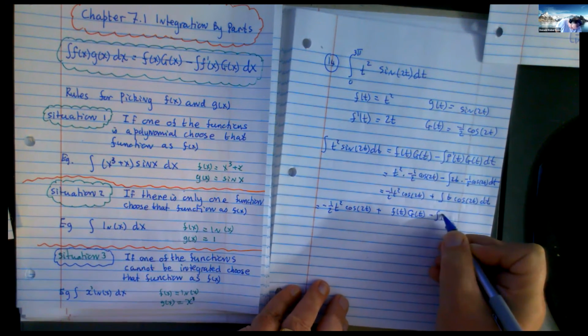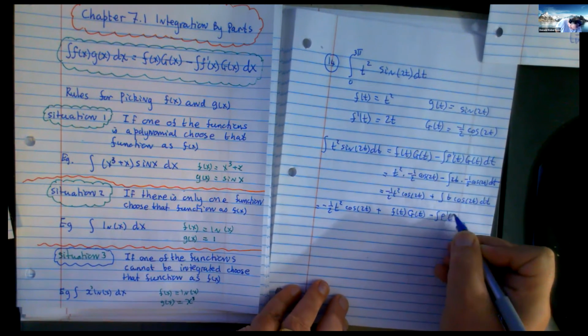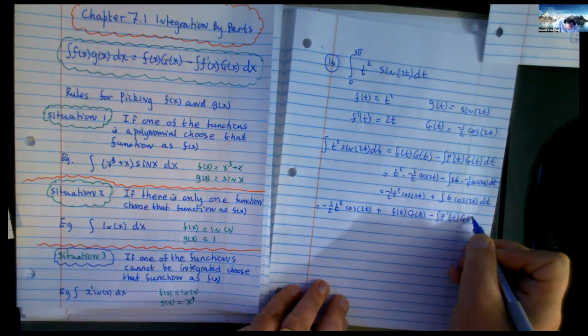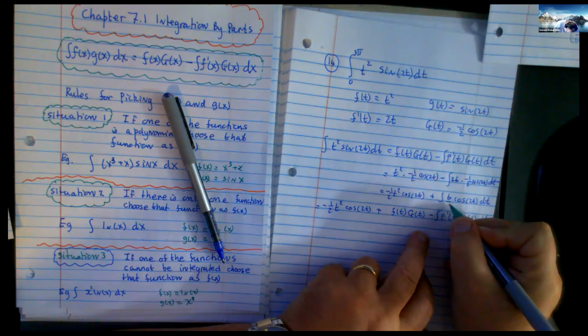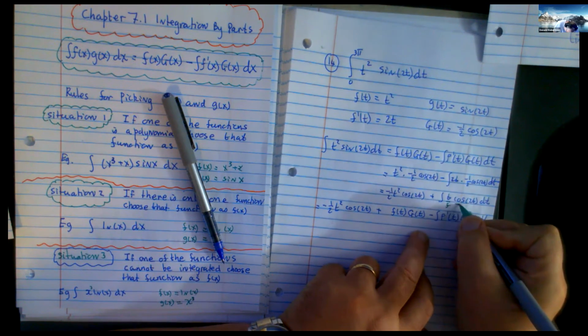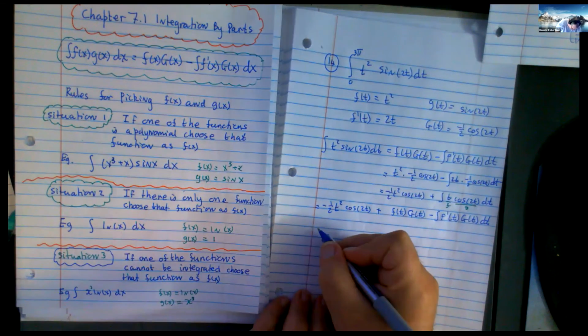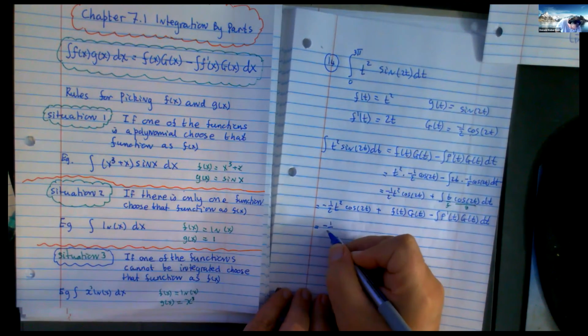Writing down the integration by parts formula. To remind you, here's my F, and this piece is my G. So we have this fella.